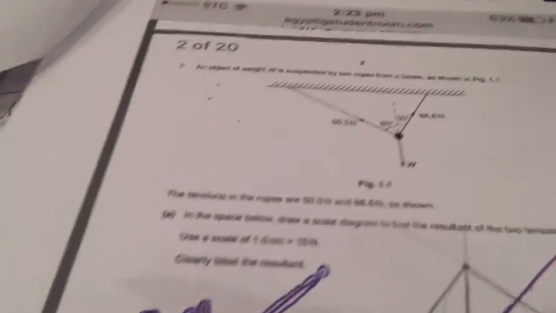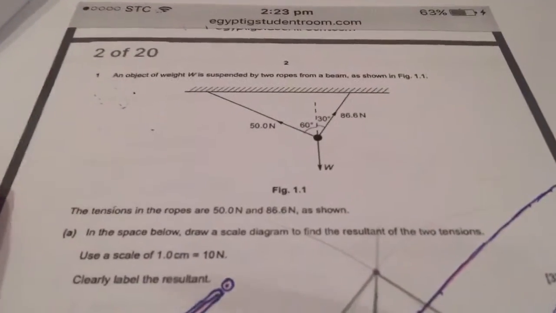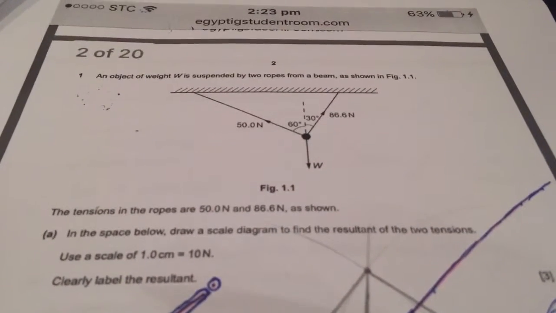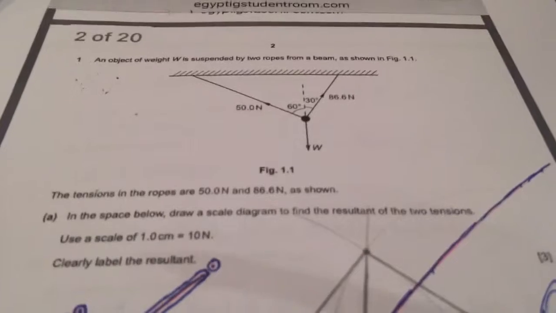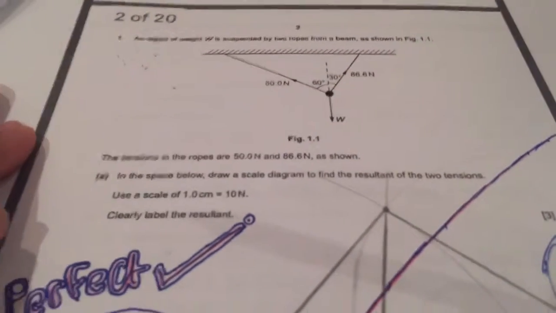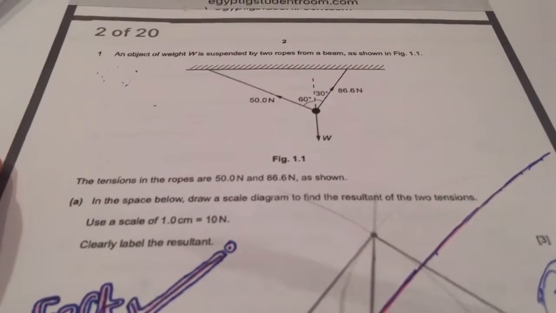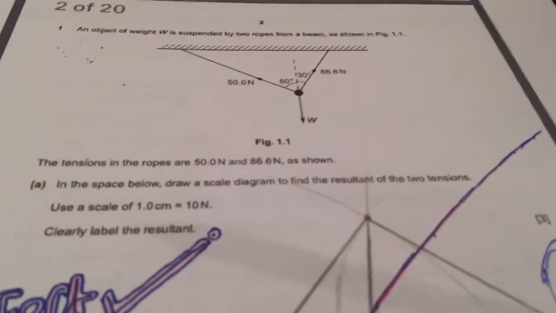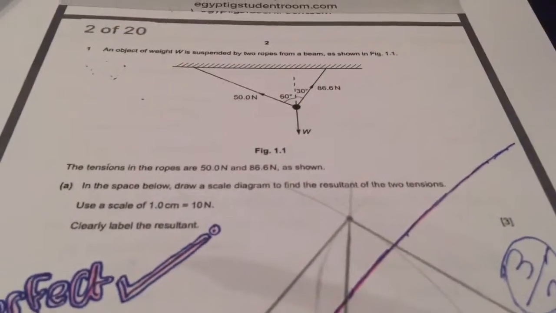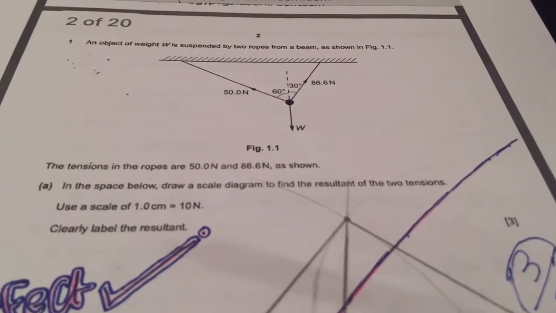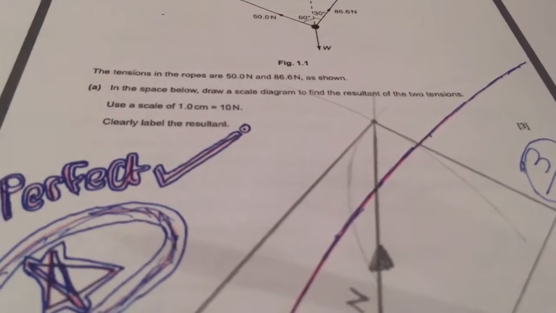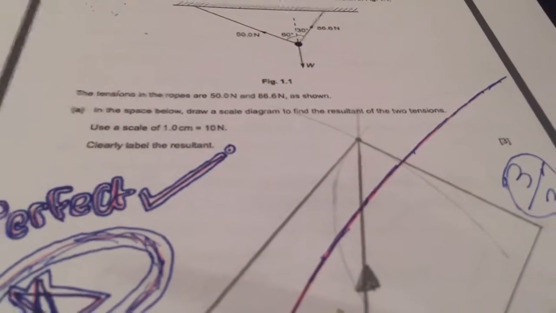First question. It says, an object of weight W is suspended by two ropes from a beam, as shown in figure 1.1. The tensions in the ropes are 50.0 newtons and 86.6 newtons as shown. In the space below, draw a scale diagram to find the resultant of the two tensions. Use a scale of 1.0 centimeter equals 10 newtons.